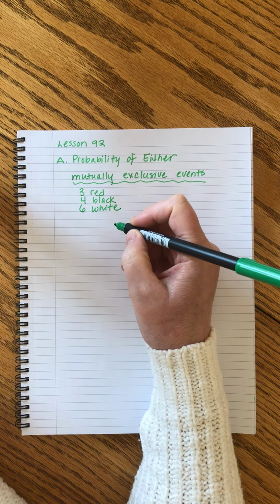Okay, now when we do a combination, that's like when you're choosing people to be on a committee. It doesn't matter what order they're in, they're all just going to be on the committee, right? What we do is we take the permutation and we divide it by the number taken, the r value, okay?